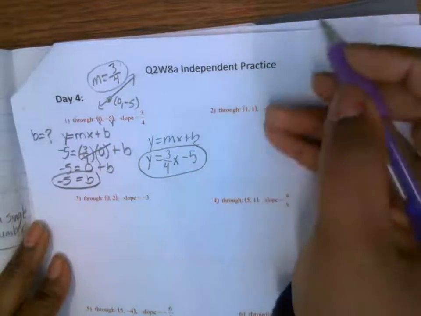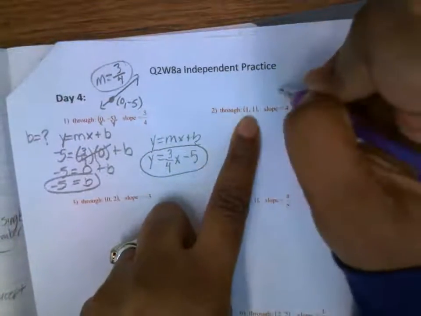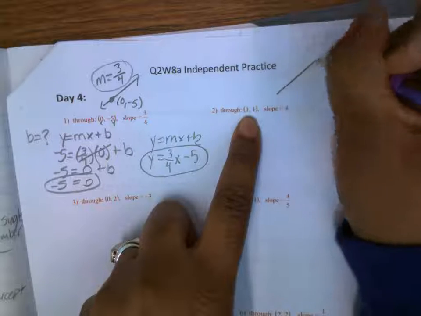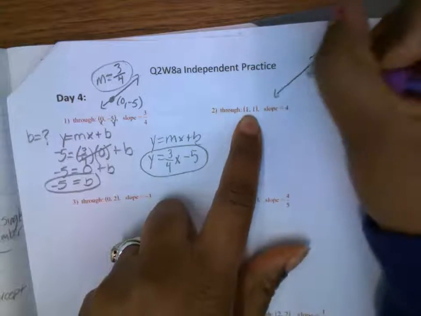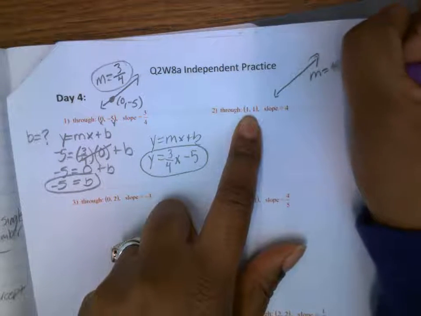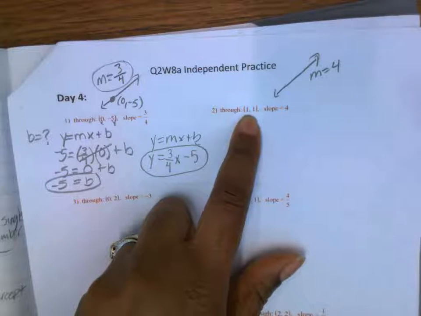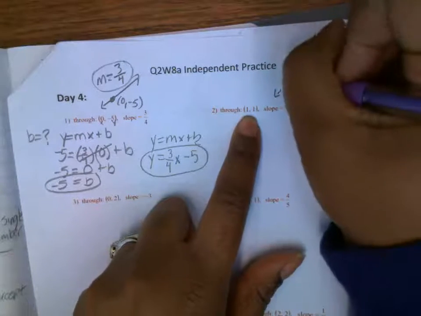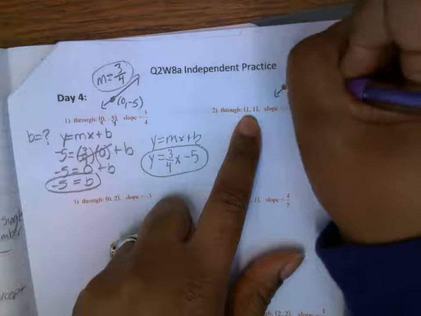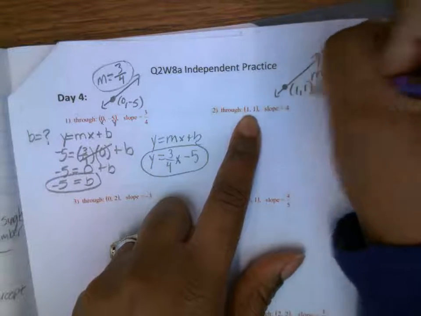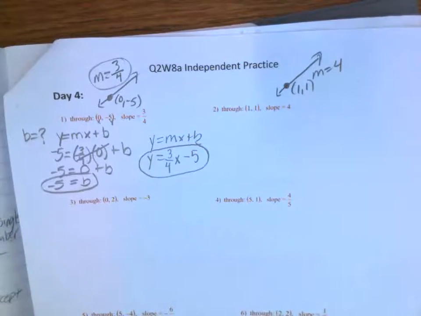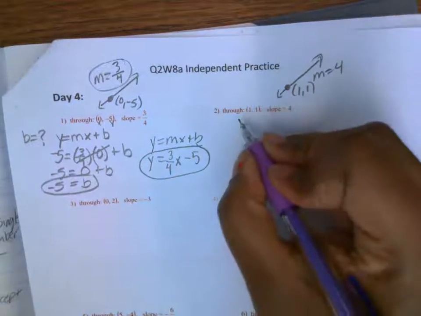The first thing we need to understand is that they gave us the slope of the line. They told us that the slope of the line is +4, so I'm going to draw a line that goes up because it's positive. And then they give you a point that's on the line, and the point is (1, 1). But what they didn't give you was b.